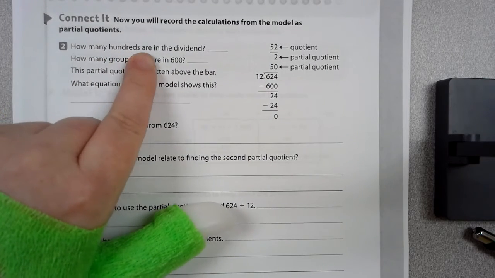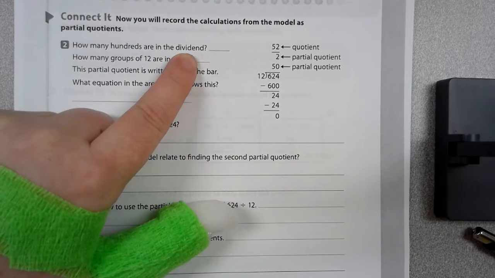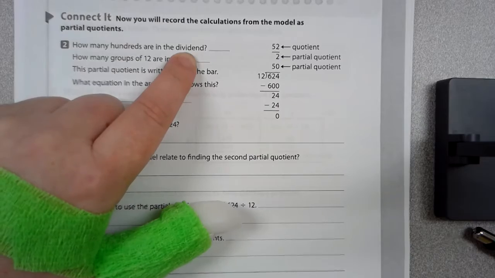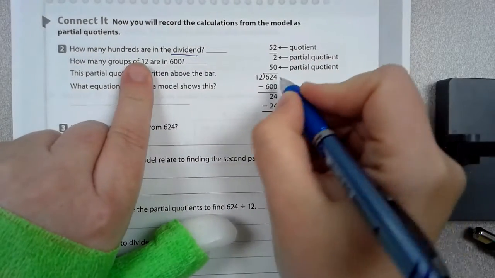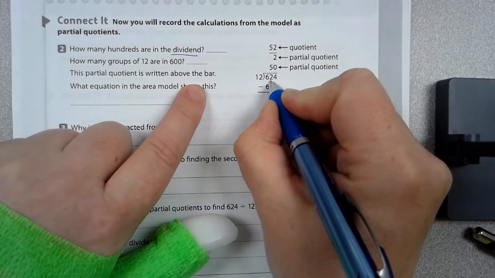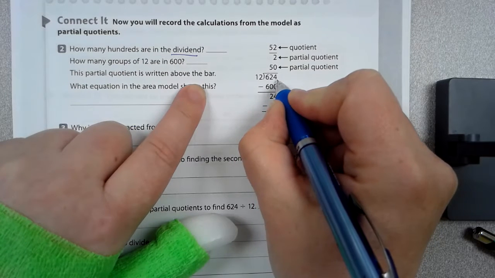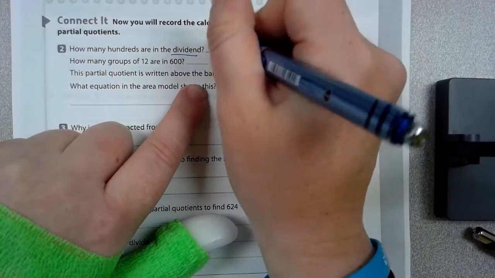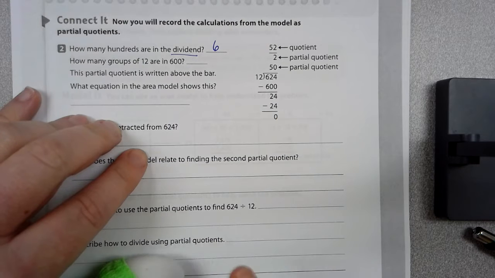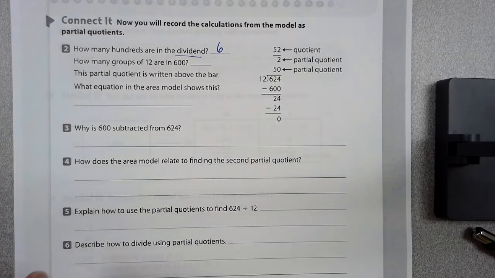How many hundreds are there in the dividend? Now remember, the dividend is what's being divided into. So how many hundreds are there in 624? 6. Very good. All right, so there are 6 hundreds. Now, how many groups of 12 can we have in 600 without going over?